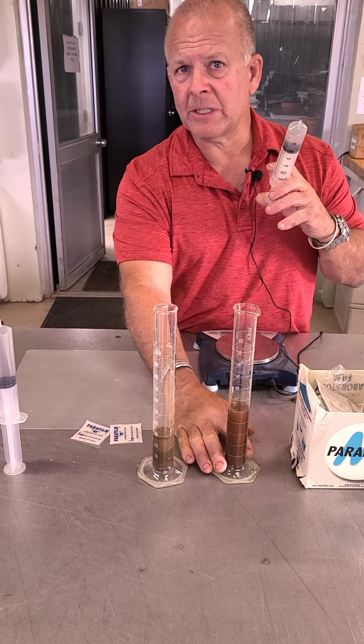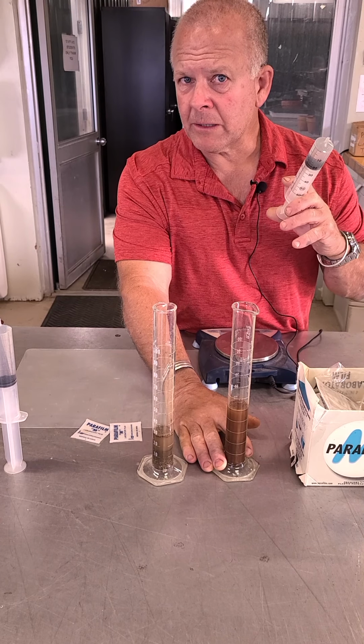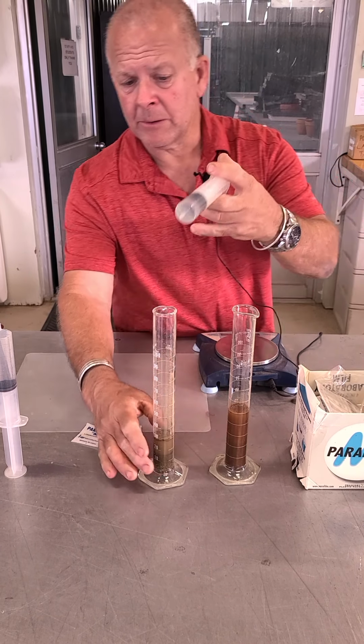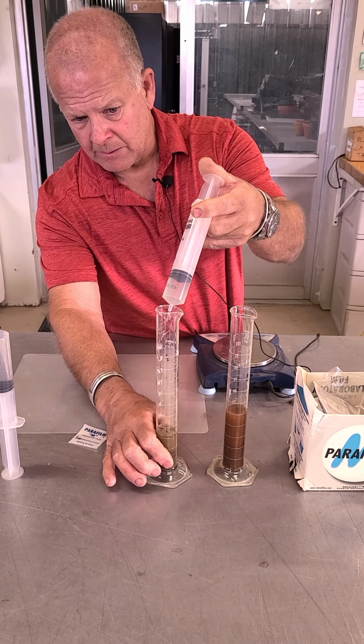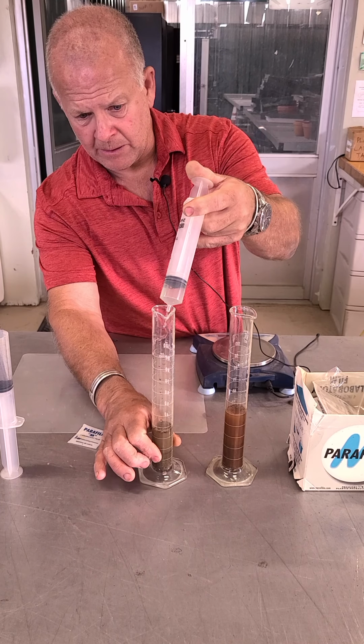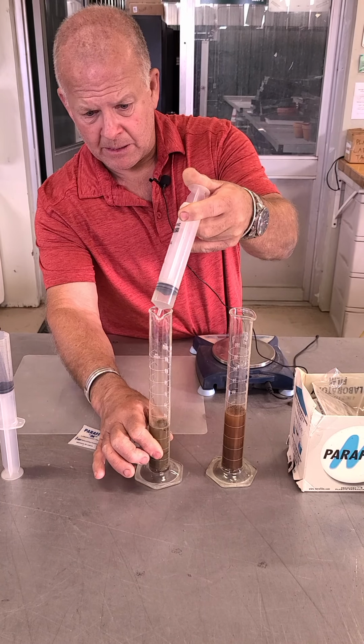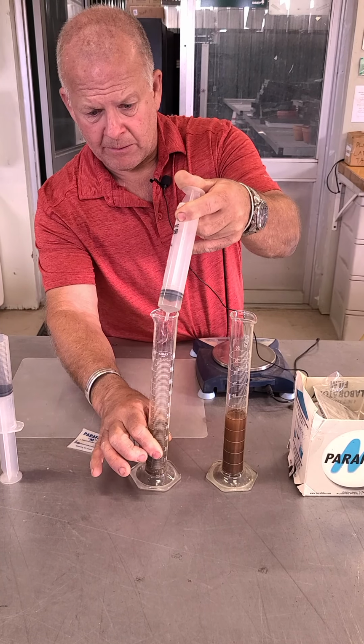So now what do I have in this one? 40 mils of water, 20 grams of soil. Do the same thing over here with the remaining 20. I think I can get all this, maybe. Come on, baby. Get it all down.